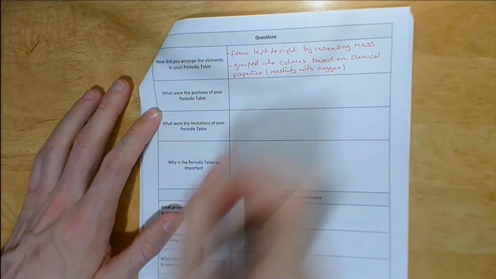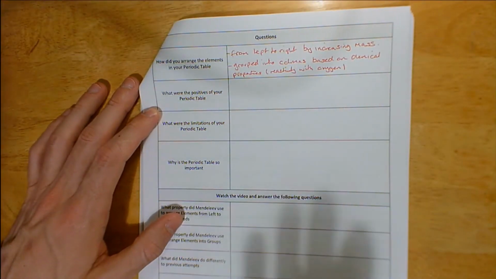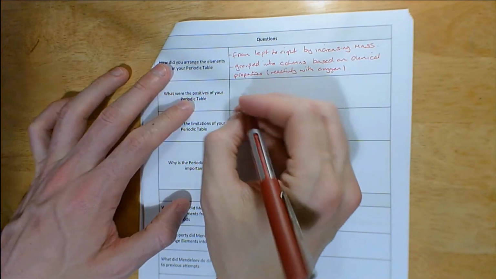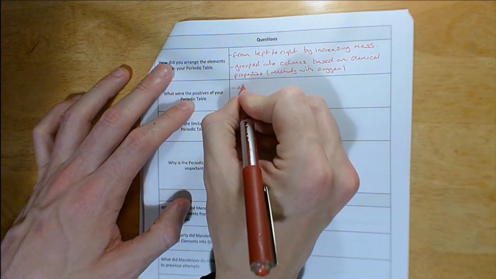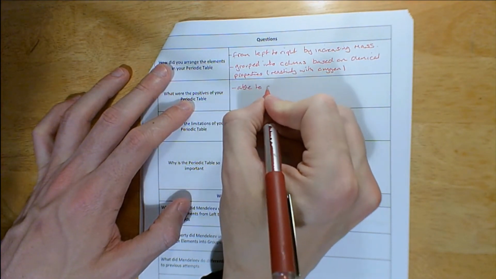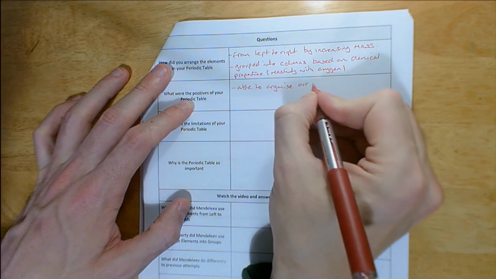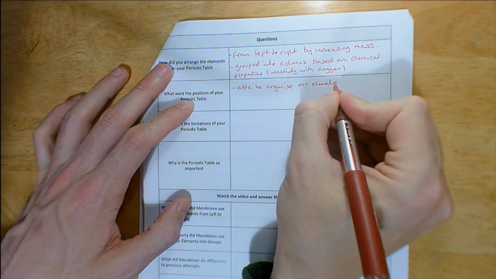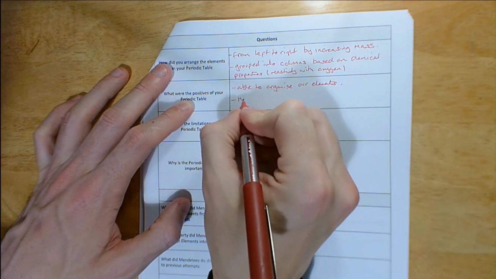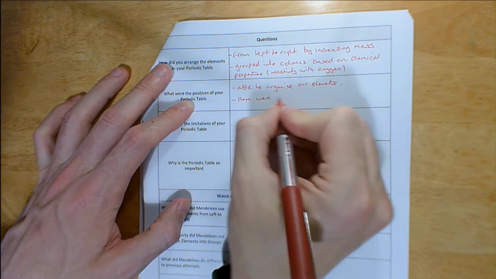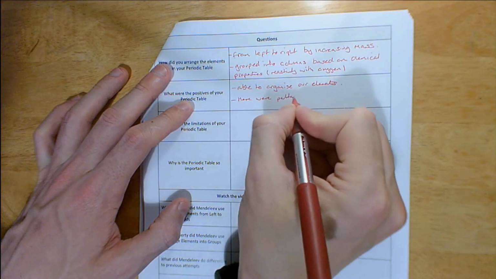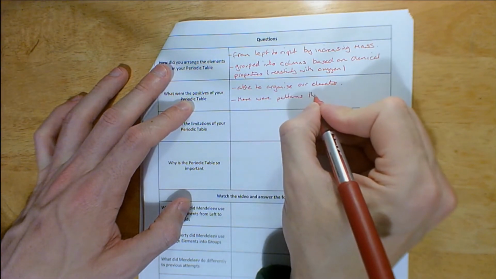Okay, what were the positives of your periodic table? Well, we were able to organise the elements. So we were able to organise our elements, and there were patterns that fit all of them.